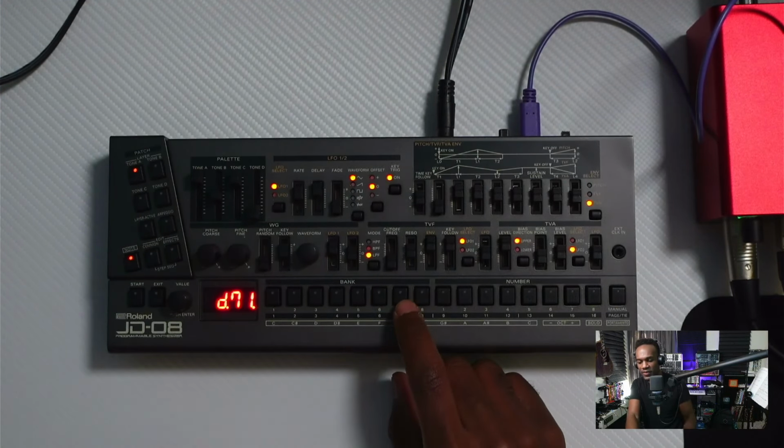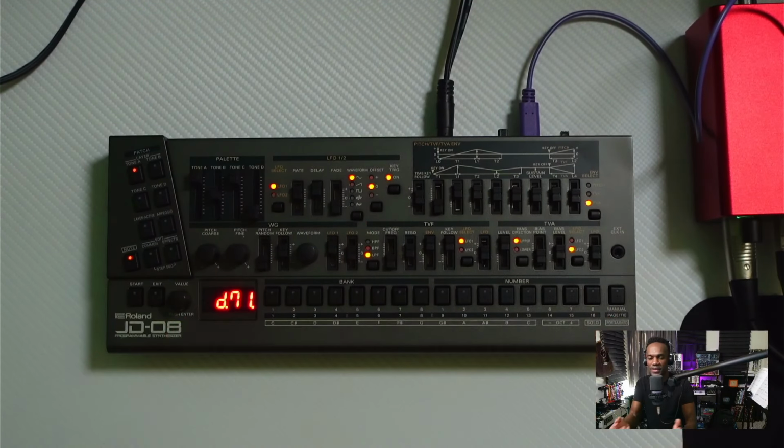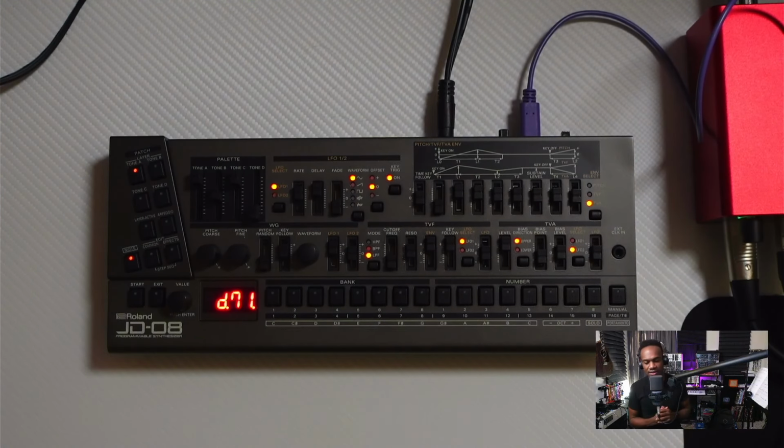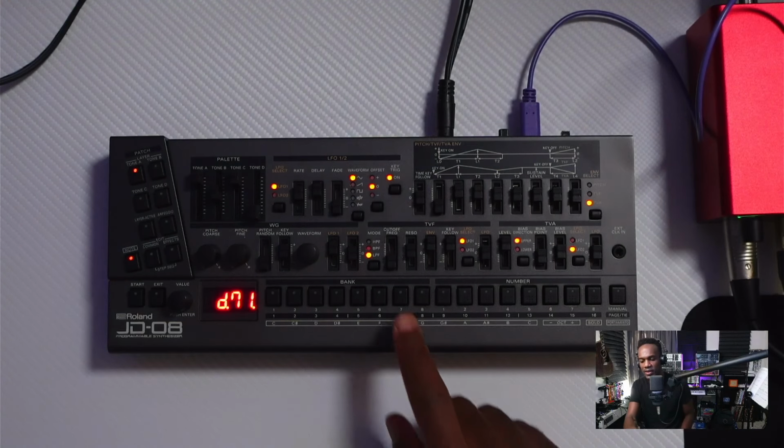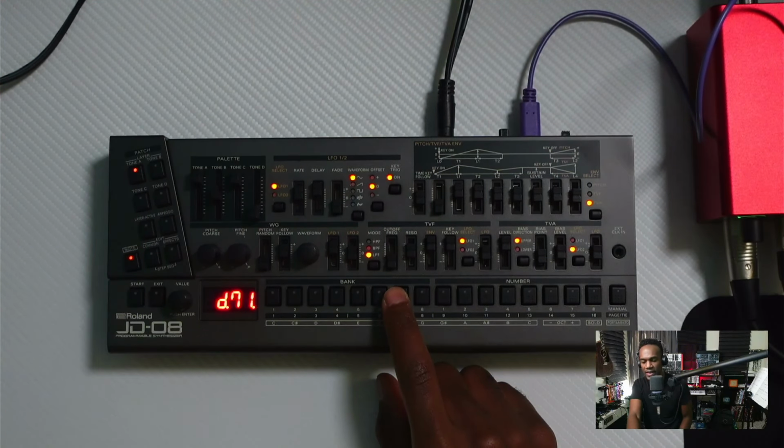Let's go to the waveforms in and of themselves. Again, another self-explanatory feature of the JD-08's LFO section. So right now we're dealing with a sine wave at the moment.